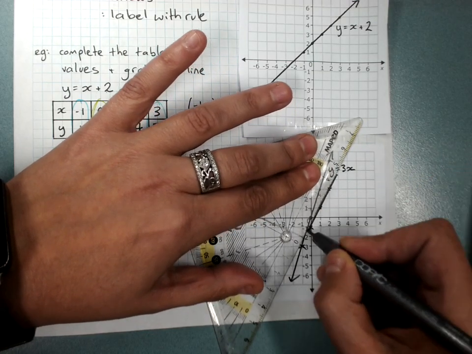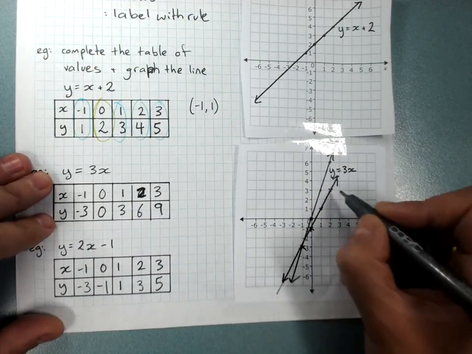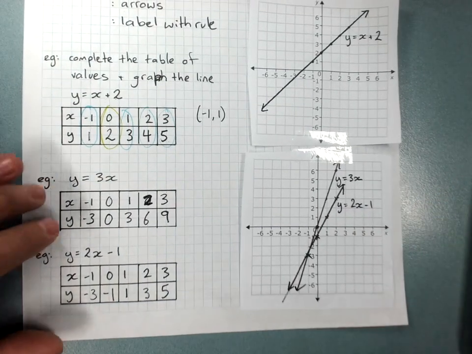Rule a line, arrow at either end, y equals 2x minus 1. We've learnt to graph lines.